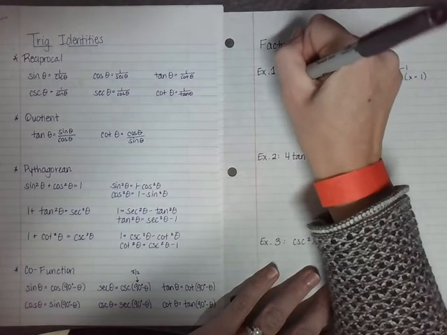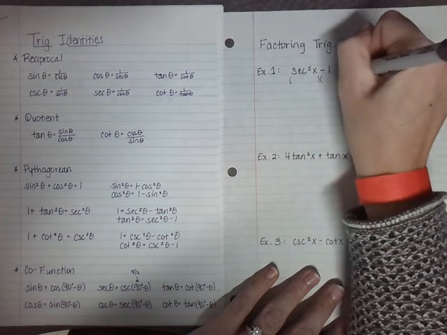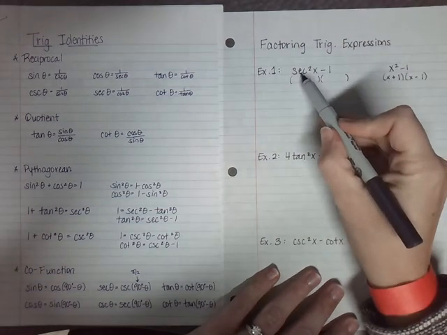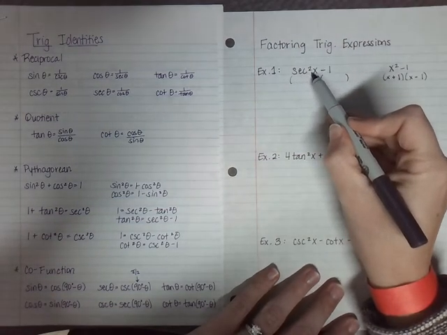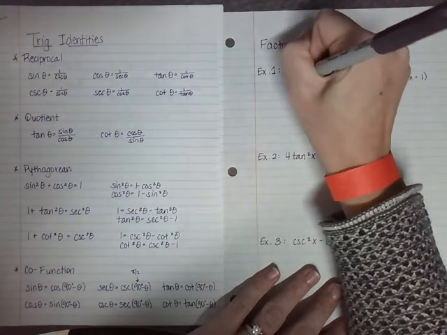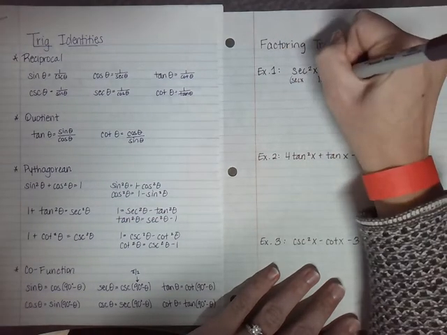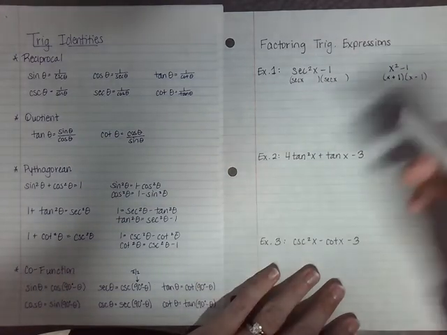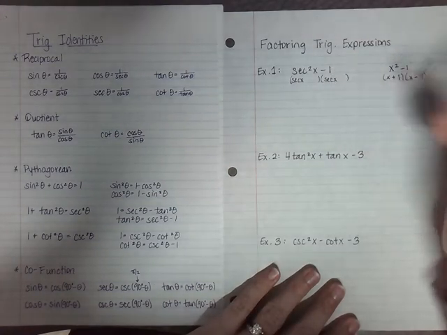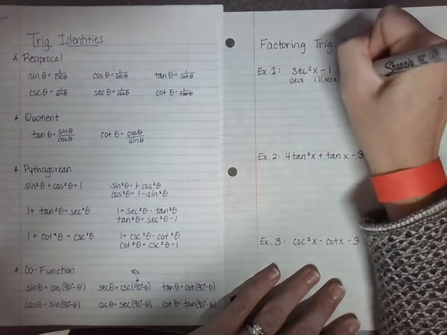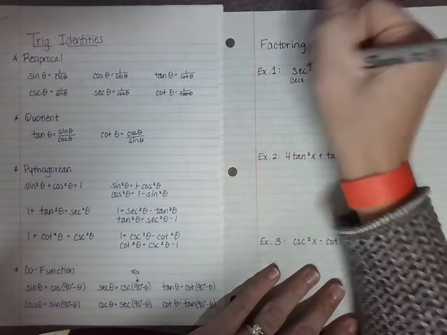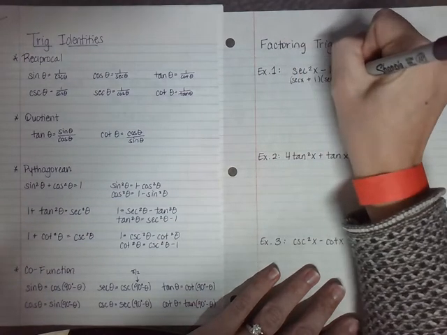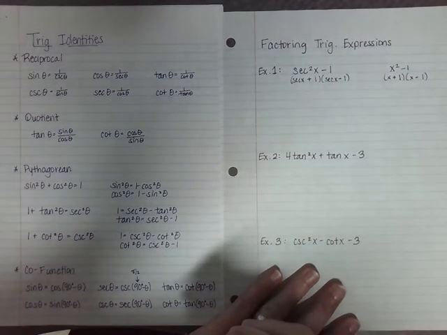Okay, so we're going to break this down into parentheses. The square root of secant squared is just secant, so we're going to put a secant x here and a secant x here. And then the square root of 1 is 1, so we're going to put a 1 here and a 1 here. And again, one's positive, one's negative, and there it is factored.